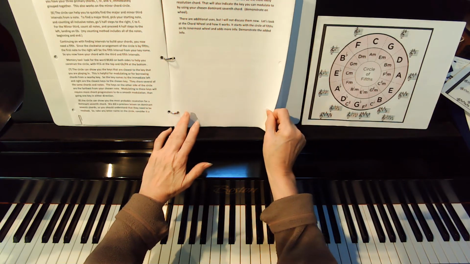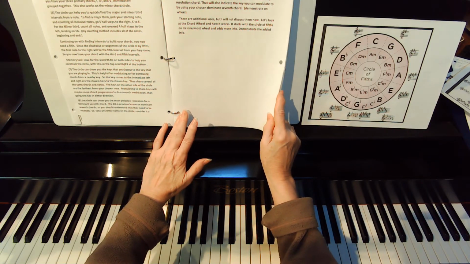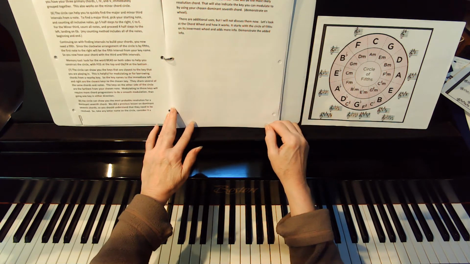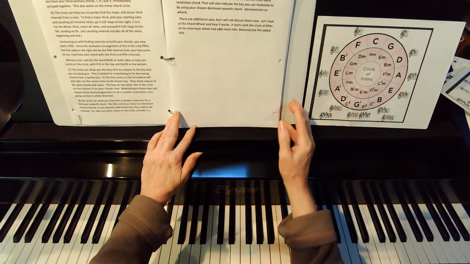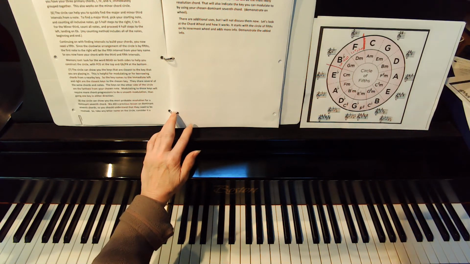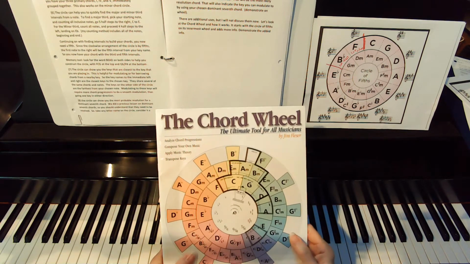Now, there's a lot of other uses, and we could be here all day probably coming out with other uses, and you can probably find other ways to use it as you start using the circle of fifths. But I want to take a few minutes to talk about the chord wheel.